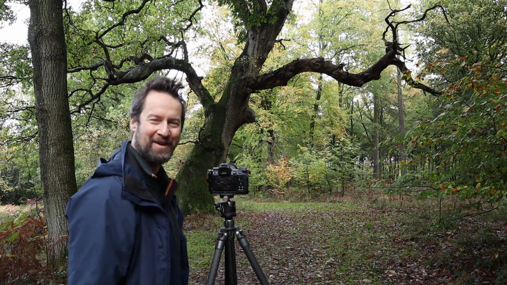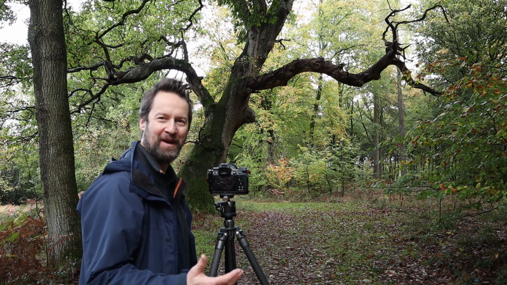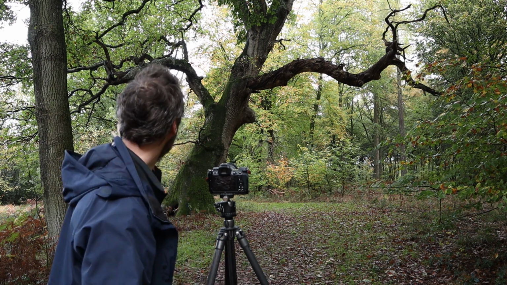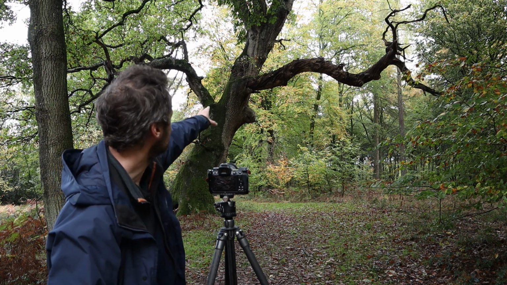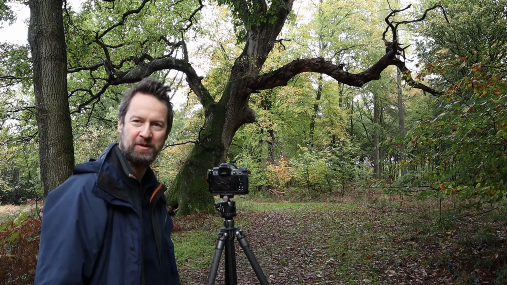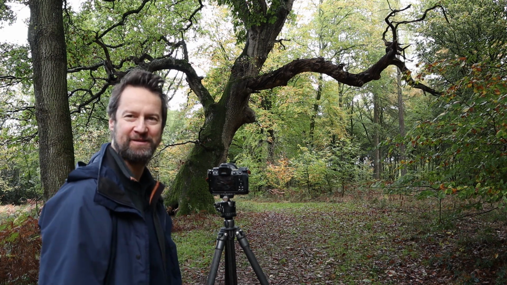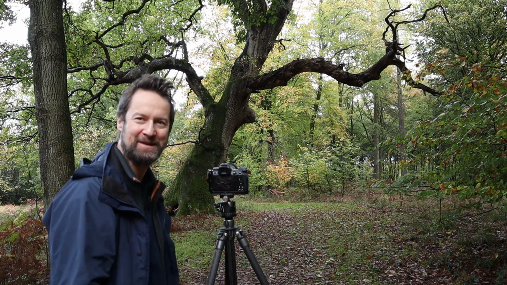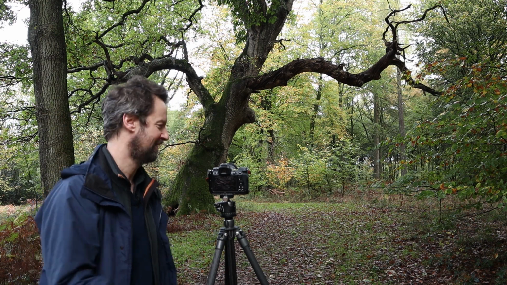So this is another fantastic oak, and really got some interesting shapes. There's beautiful branches leaning and stretching with the beautiful birch trees behind, providing some colour. It's fantastic. So let's take a couple of shots and see what we can do.